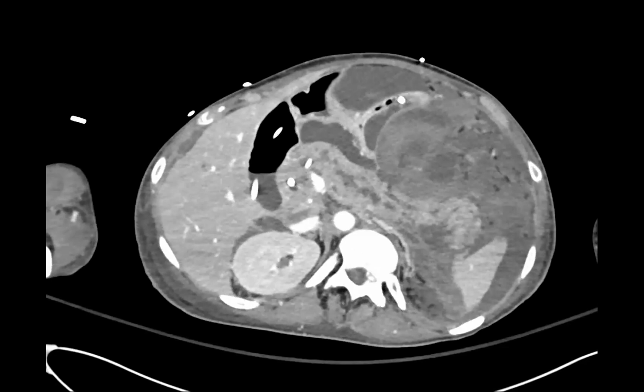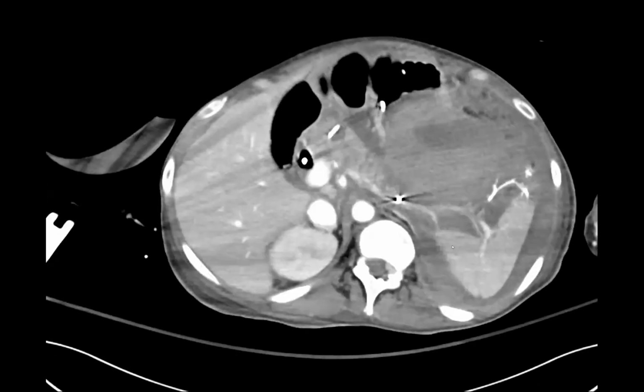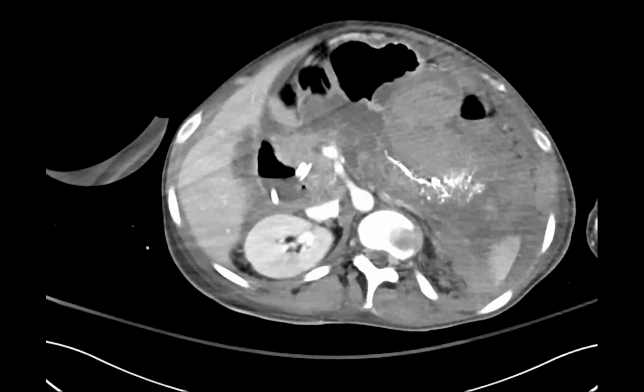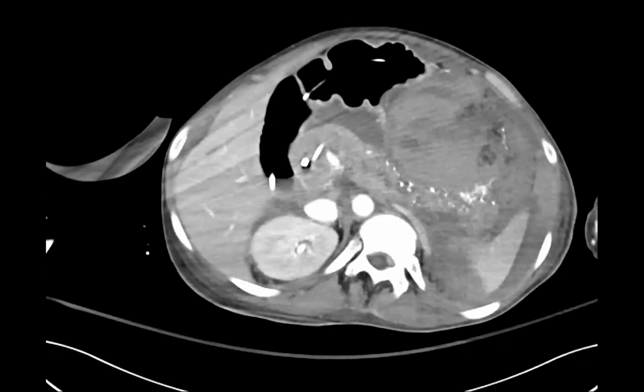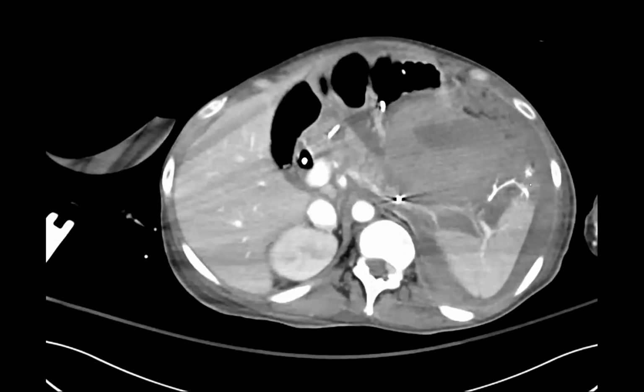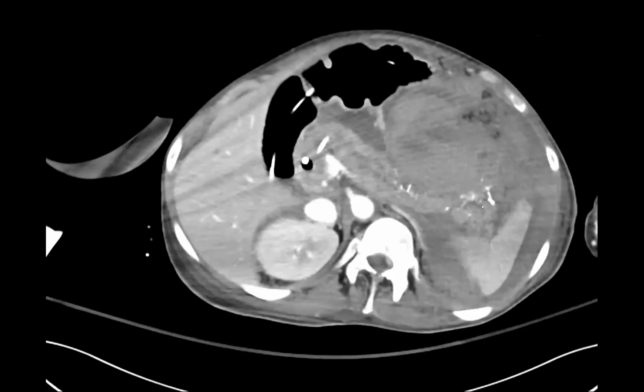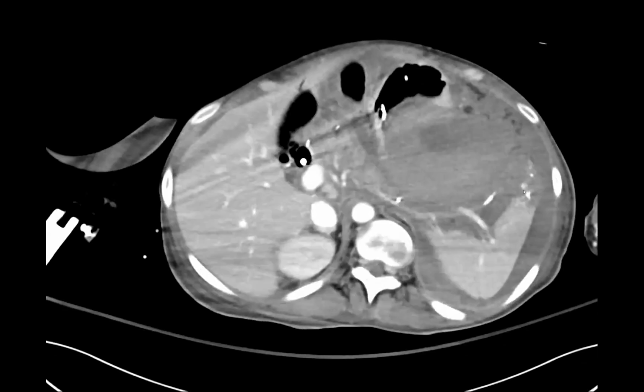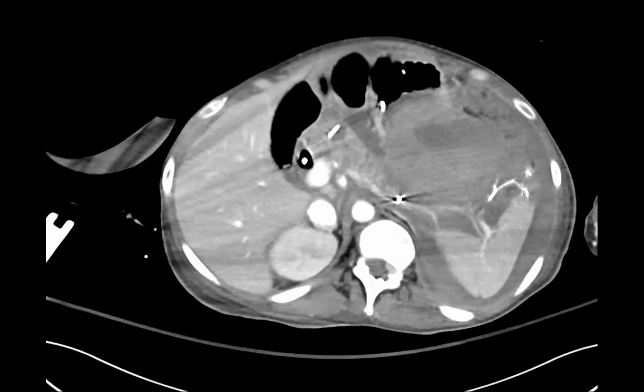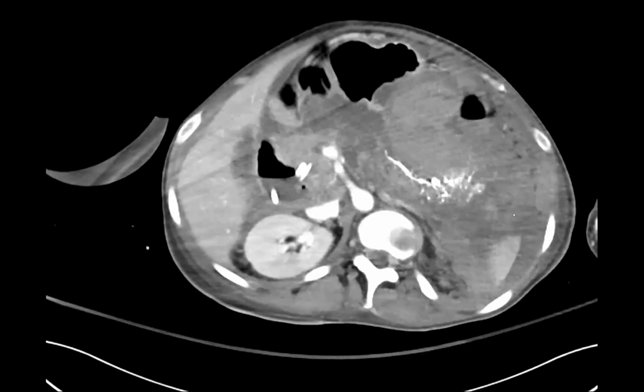So I just wanted to show this because I had never actually seen this before. This is all embolic material in the pancreas, and actually even a branch of the splenic artery that they embolized went to the spleen. So we ended up with a splenic infarct over here.